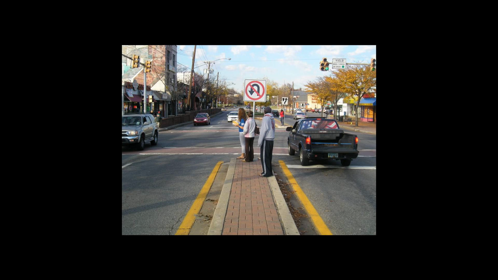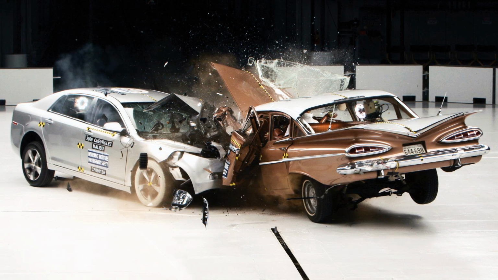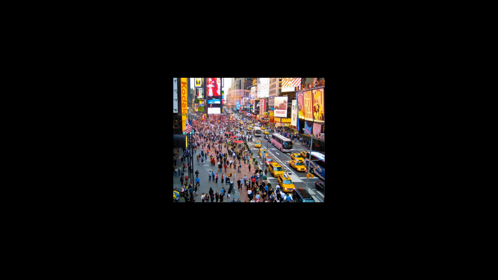The truth about Europe's pedestrian safety legislation. Kieran Sims talks about pedestrian crash safety at Ignite Dublin.